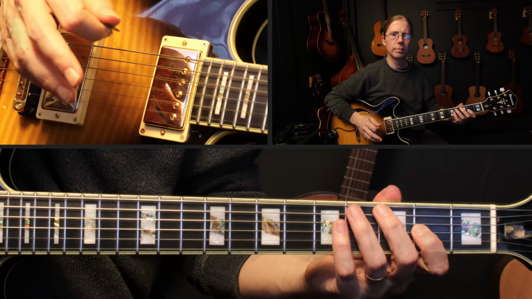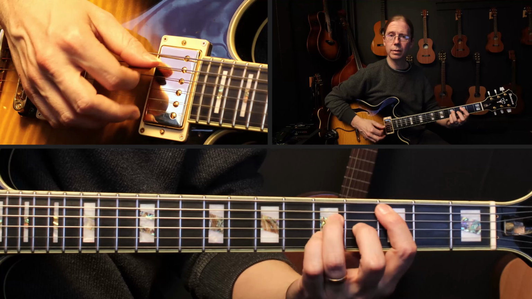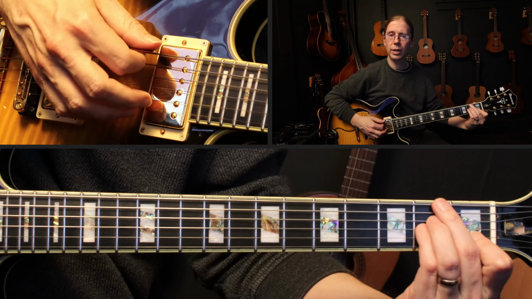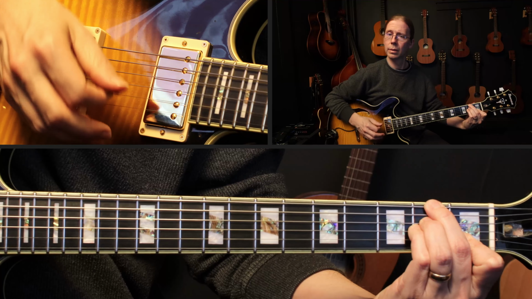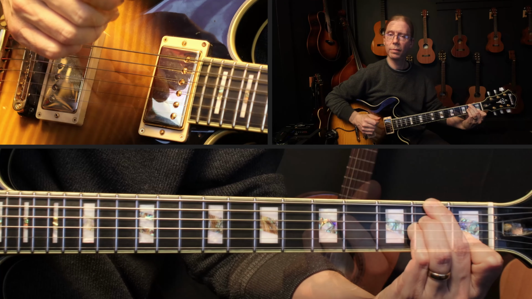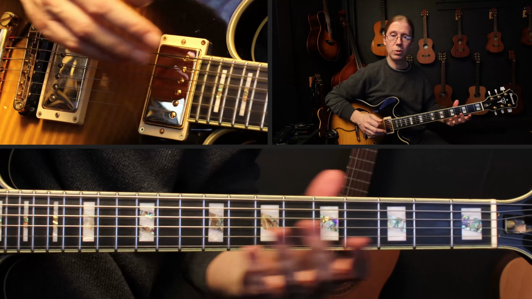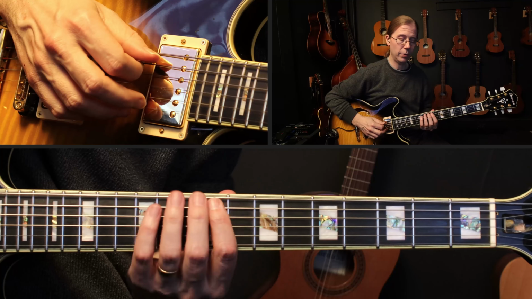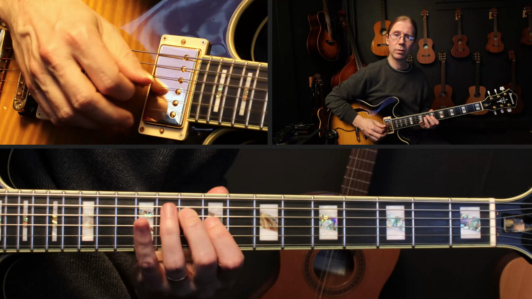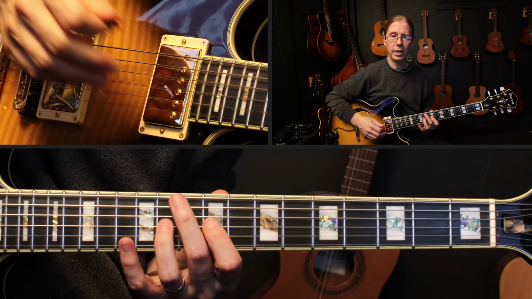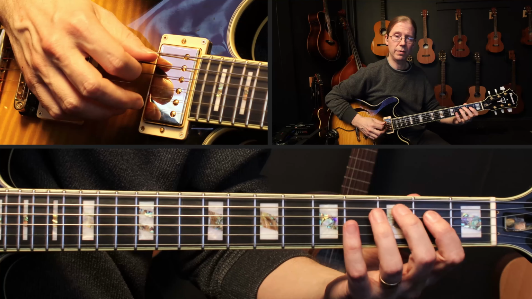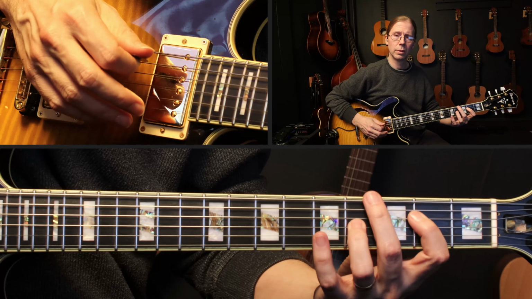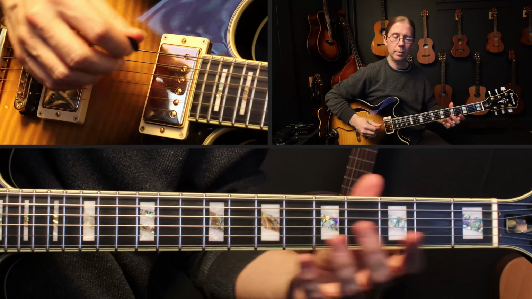If we have a C major 7 and the tune suddenly goes to F sharp minor 7 flat 5, and let's say you know the arpeggio to F sharp minor 7 flat 5 way up here at fret 9, or position 9, and you know C major 7 way over here, position 2, your lines can become disjointed.